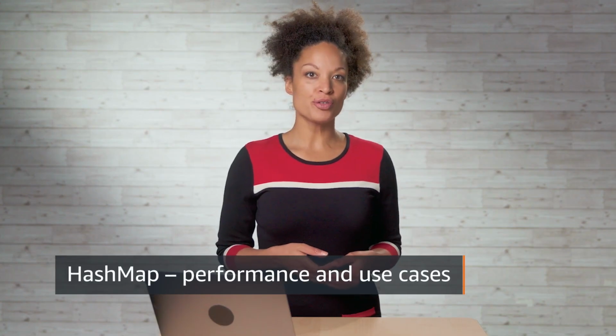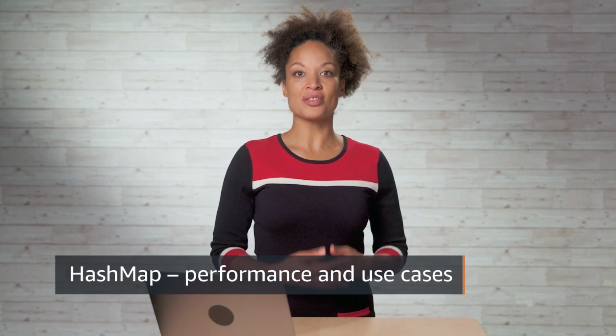When managing large datasets, the data structure you choose can make or break your application's efficiency. While HashMap shines in certain situations, it's not always the top choice. In this video, you'll learn how to leverage HashMap by understanding its performance characteristics, common use cases, and trade-offs.